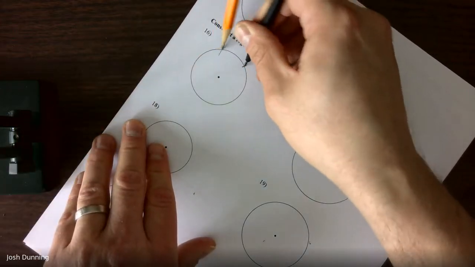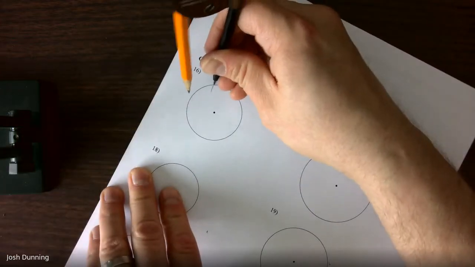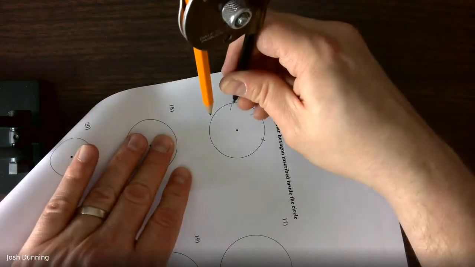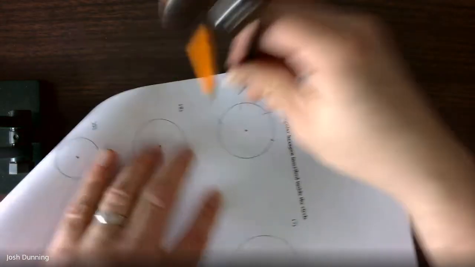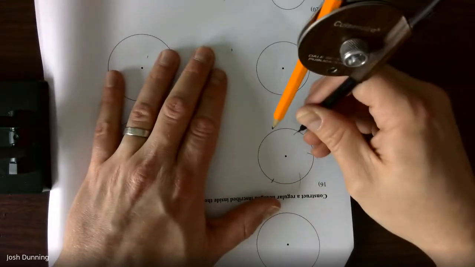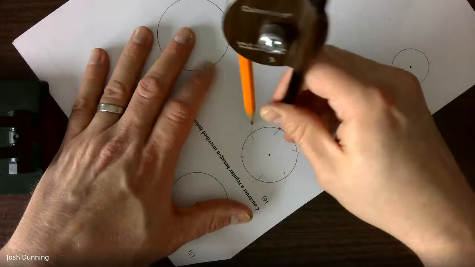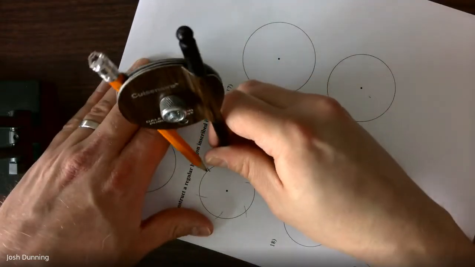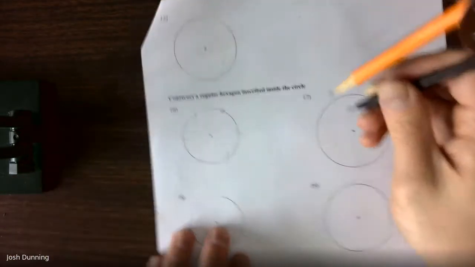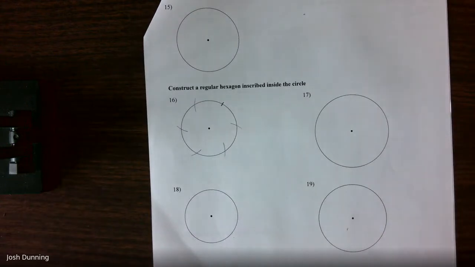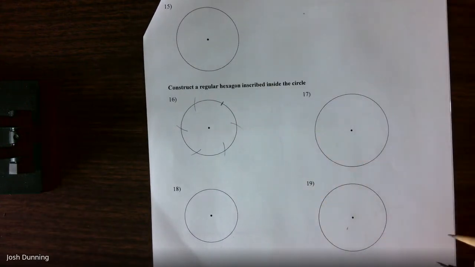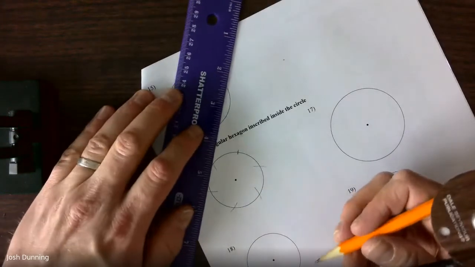So measure out the radius. And then we'll walk our circle across with our compass. And I was a little off on that one. But now on this, we want 6 sides. So I don't need to skip. I'm just going to connect.